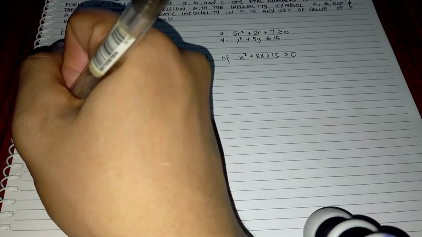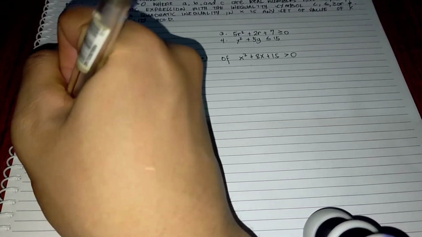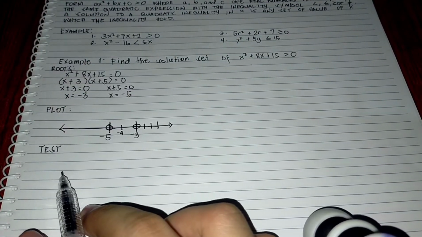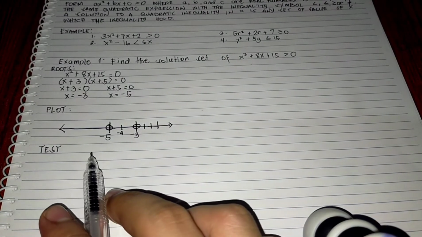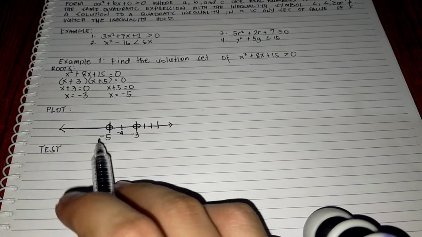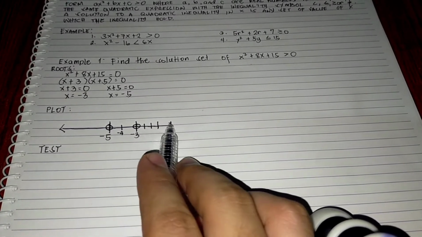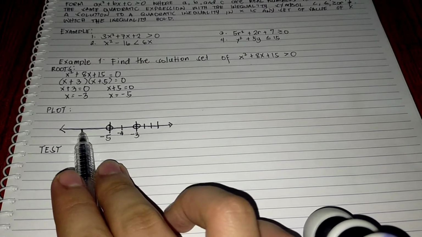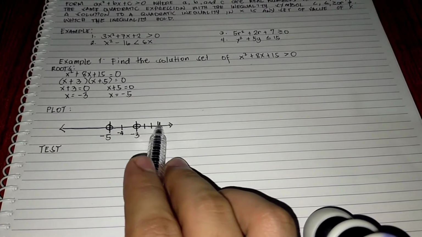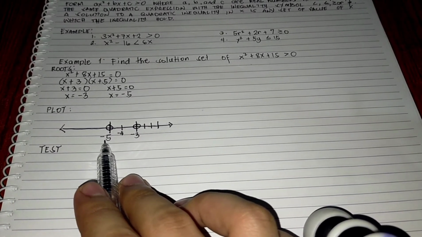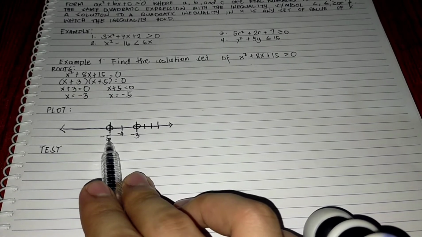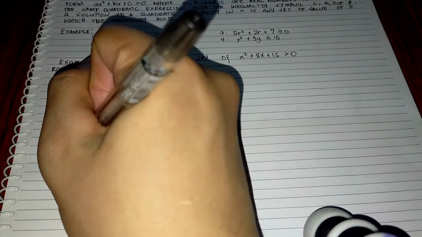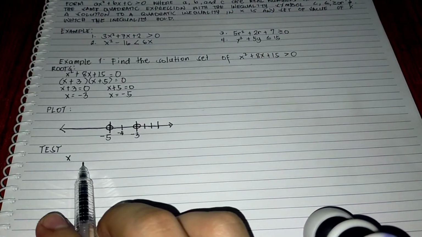Okay? So, test number 3 natin is to test a number from each interval against the inequality. Ang sabi kasi, itetest natin yung mga number na nasa magkabilang gilid nila. Okay? So, for negative 5, let's try yung mas mababa sa negative 5. For example, ano ba mas mababa sa negative 5?